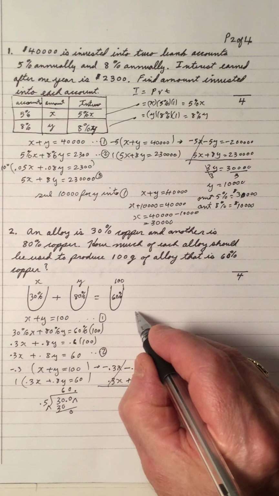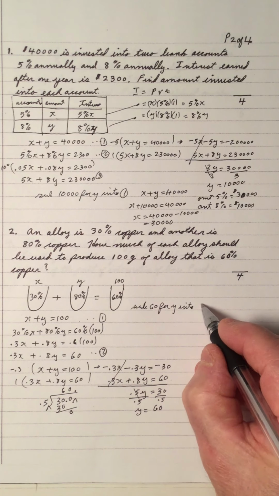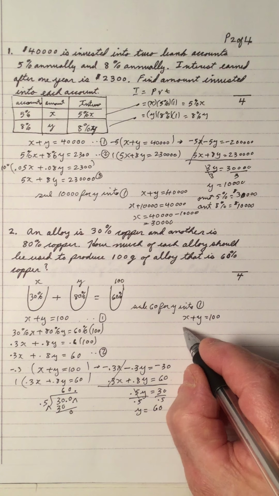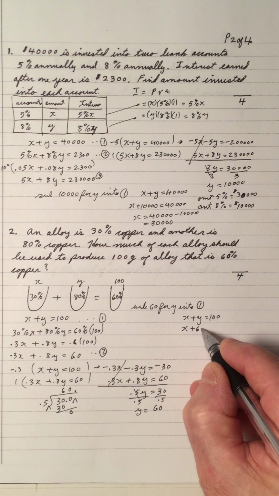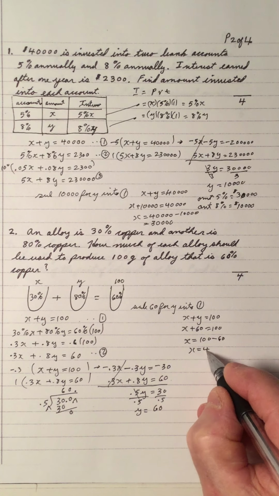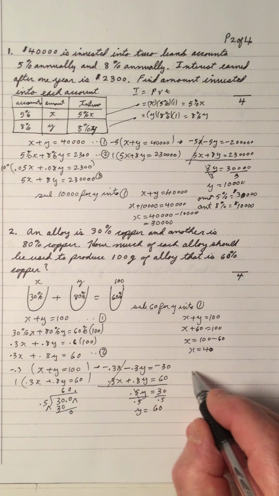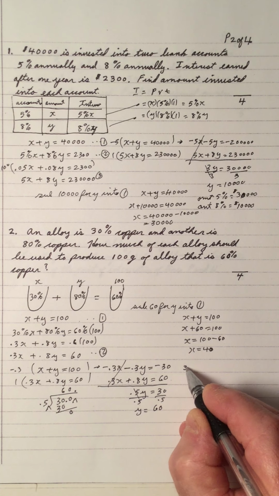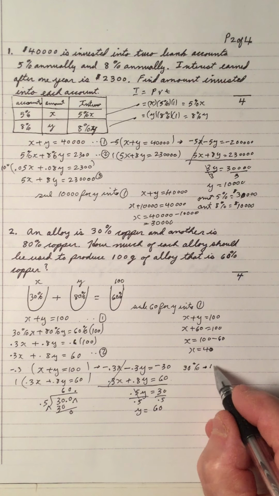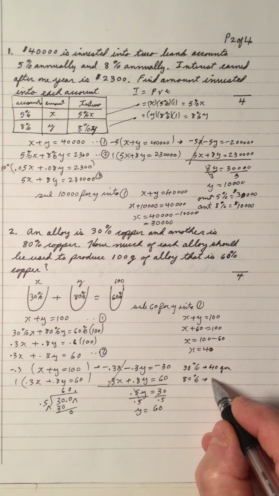Now we have to substitute 60 for Y into equation 1. So X plus Y equals 100 is equation 1. Y is 60, so we put 60 in the place of Y. X is 100 minus 60. X is 40. So it says how much of each. 30% is X, so for the 30% alloy you use 40 grams, and for the 80% alloy you use 60 grams.